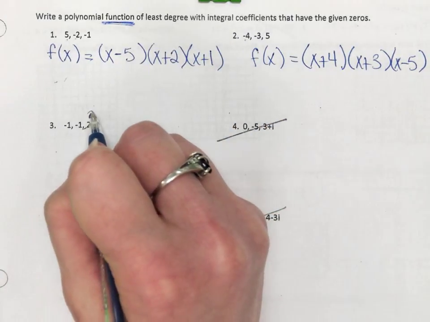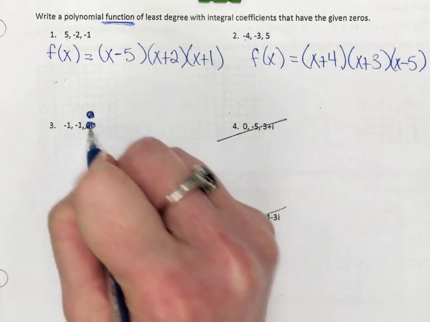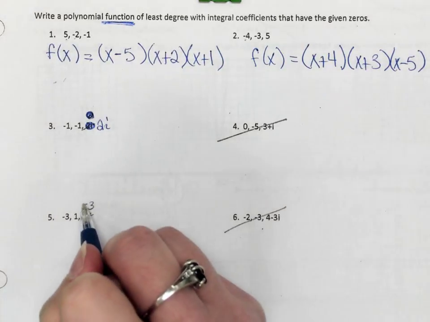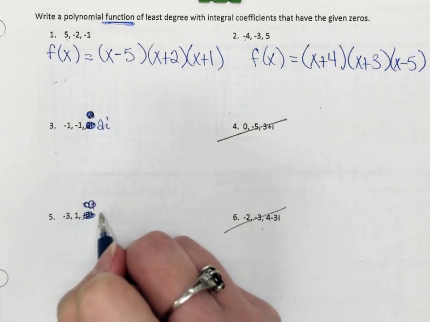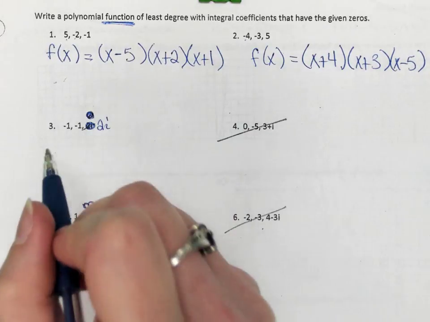Okay, I'm not sure why that has a 2 right there. That's supposed to be 2i. I don't know why that was marked through. It's supposed to be negative 3i. All right, here we go. You ready?